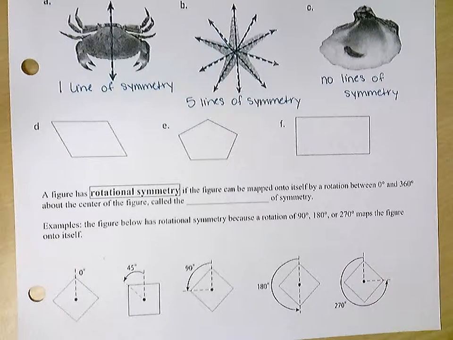All right, so letter D. This one, can I draw in any lines of symmetry here? No, you cannot.